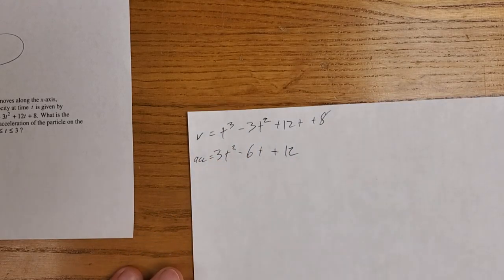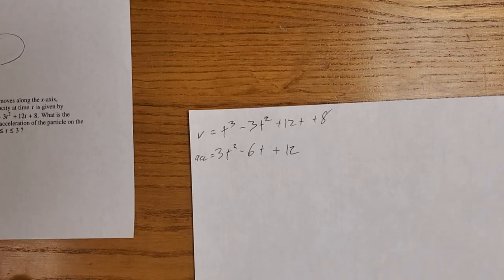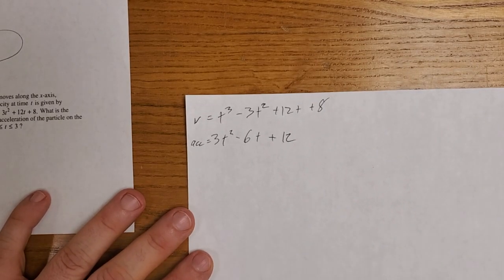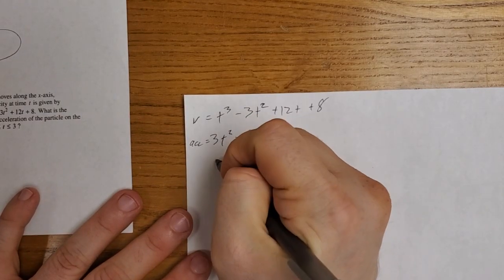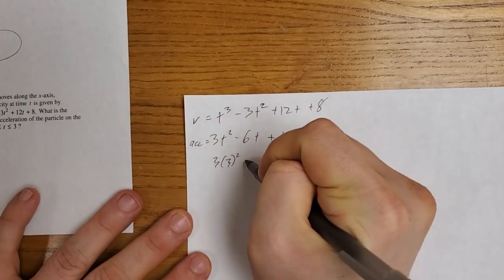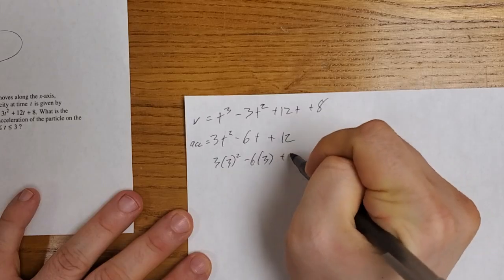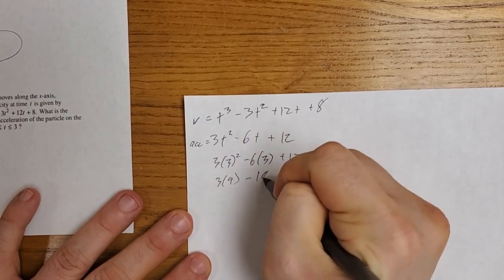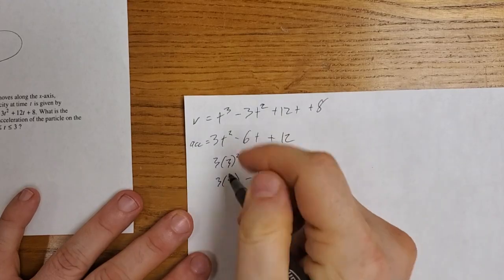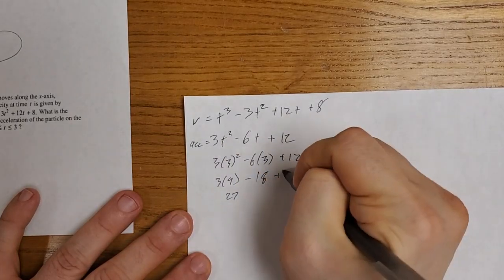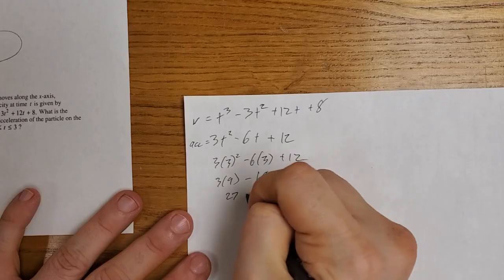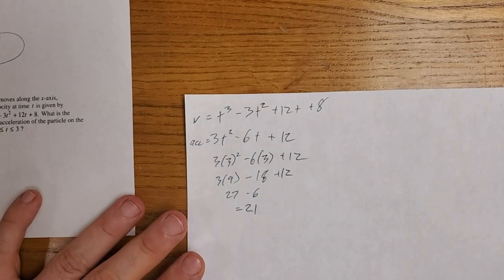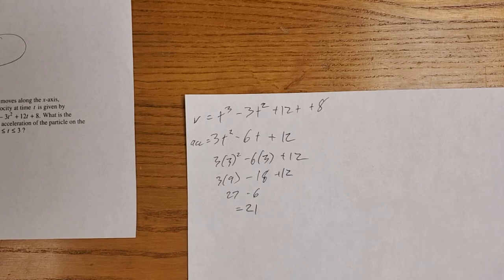And let's just take a quick guess. Maybe between 0 and 3, the highest value actually is at 3. So what would it be at 3? That's 3 times 9 minus 18 plus 12, 27 minus 6 equals 21.